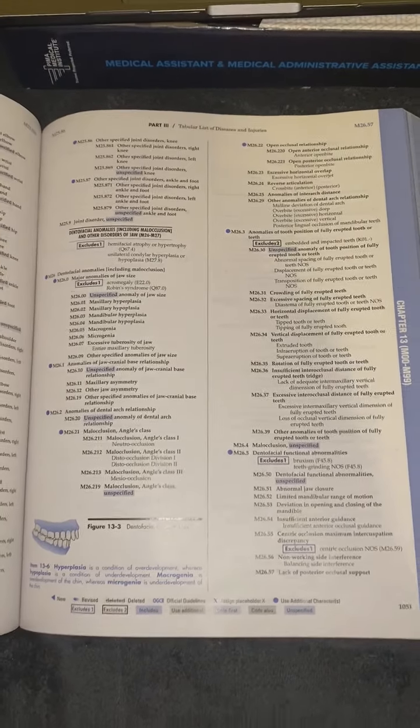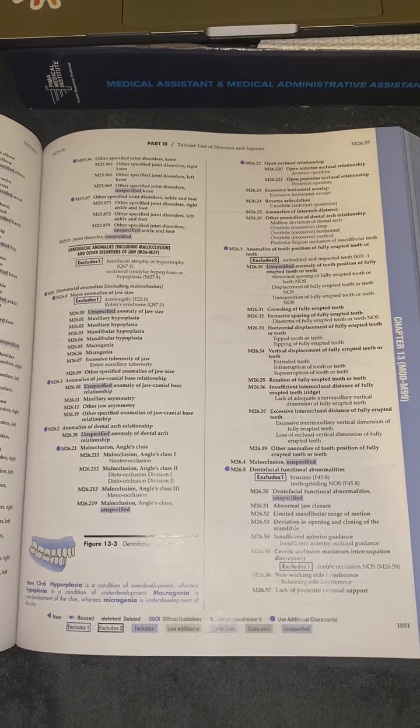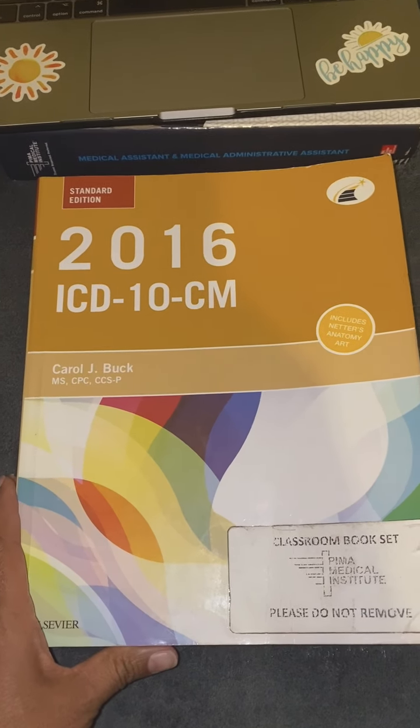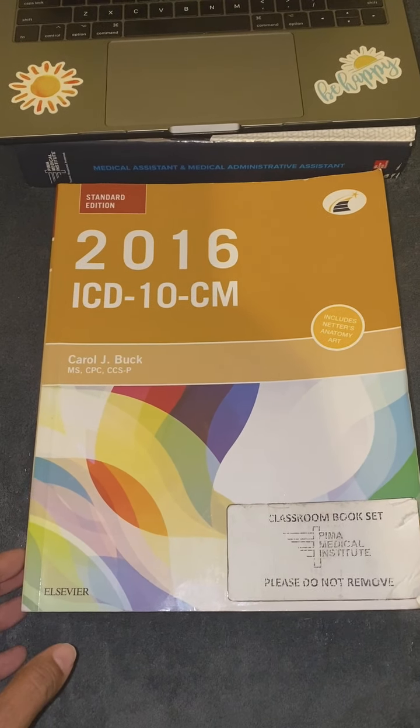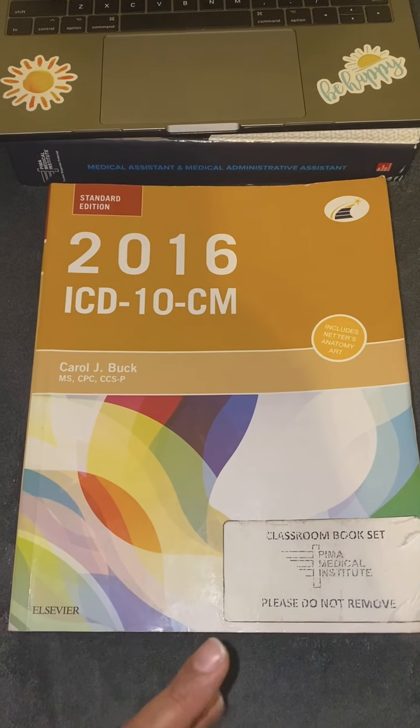So this is how we would access ICD-10, but because you guys don't have access to the books, because we're not on campus, you guys will just use the Find a Code website, and I will make sure to list that in the announcement so you guys have access to that.